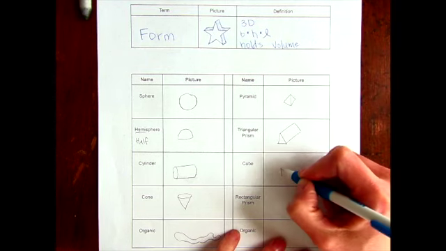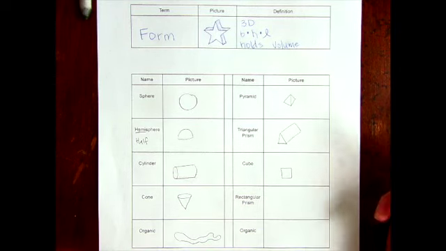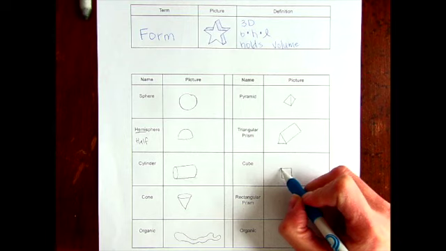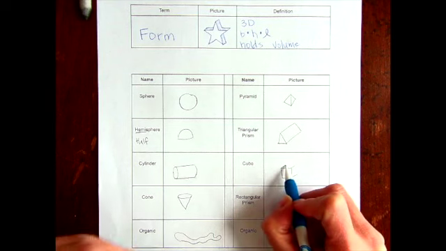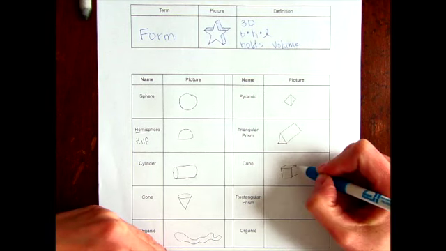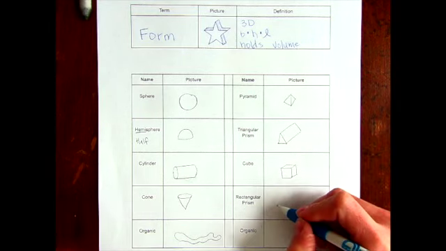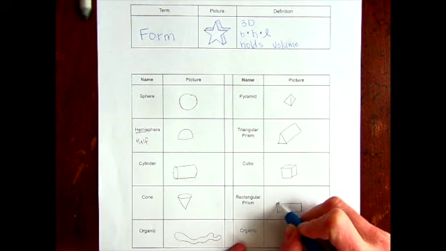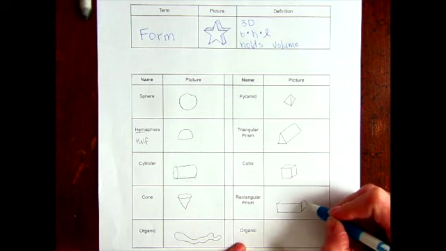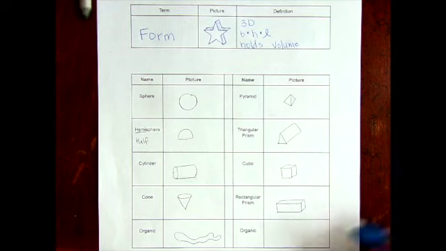A cube starts like a square. Each side is a square, but it doesn't look that way when I draw it. I'm going to point up to the back, up to the back, up to the back. It's really important that this line is very flat, and then this one needs to be perpendicular to that. A rectangular prism is going to start with a rectangle, and it can go either way. Then it's going to go up and back, up and back, up and back. This line needs to be very flat. This line needs to be very flat. And then organic can be another blobby shape.